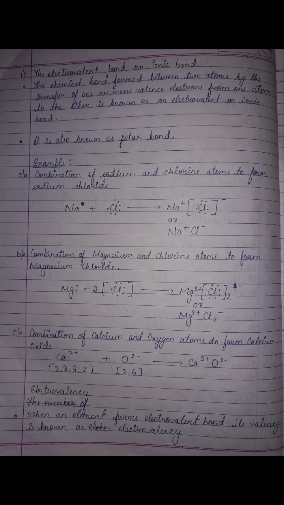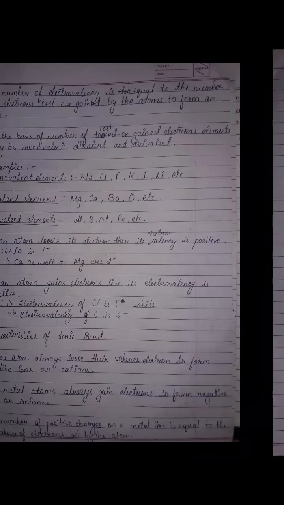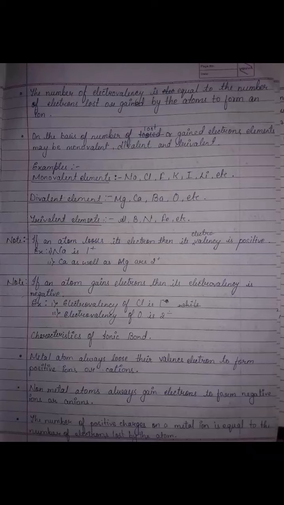oxide. Electrovalency. When an element forms electrovalent bond, its valency is known as electrovalency. The number of electrovalency is equal to the number of electrons lost or gained by the atom to form an ion. On the basis of number of lost or gained atoms, elements can be monovalent, divalent, or trivalent.